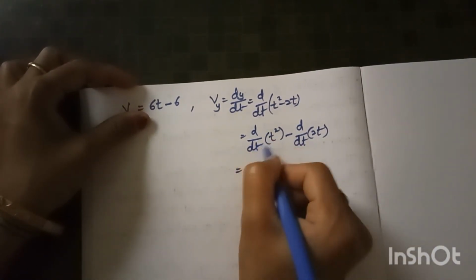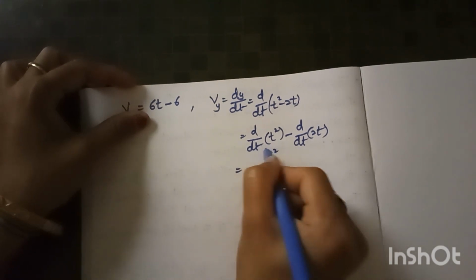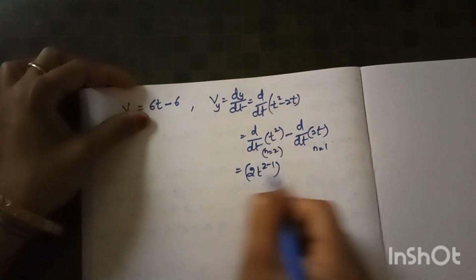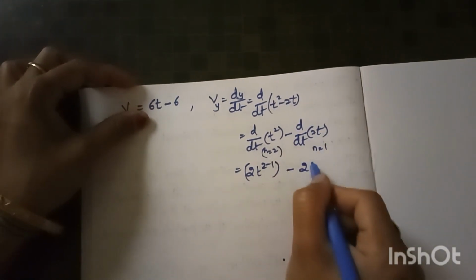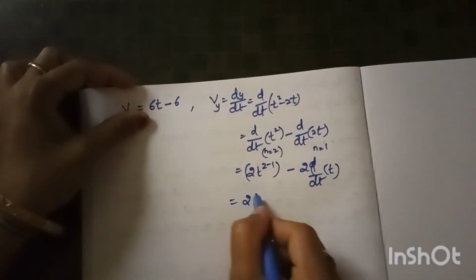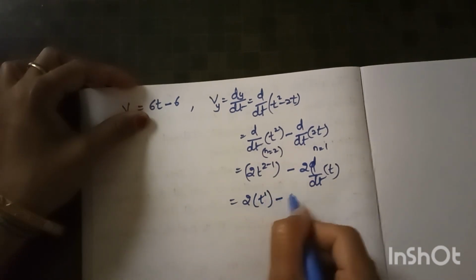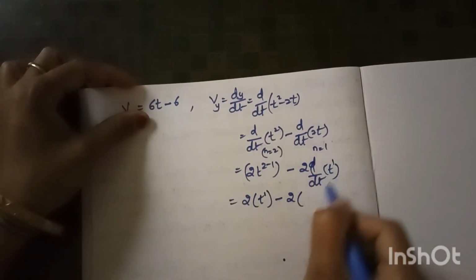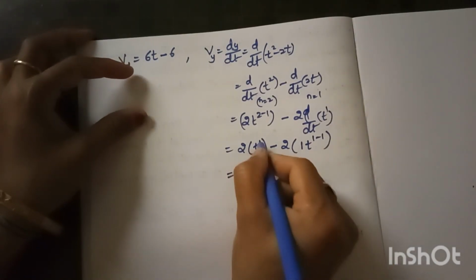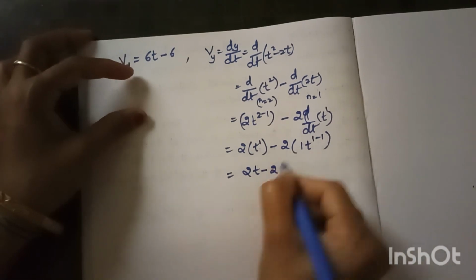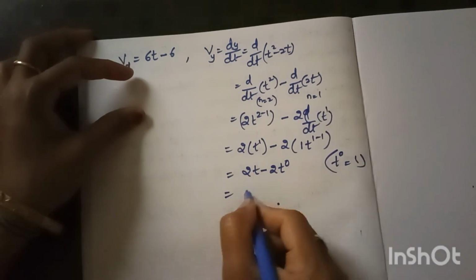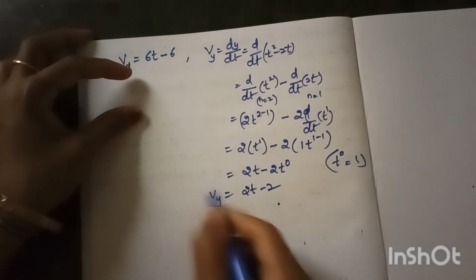It is in the form of d by dt of t power n. We have n equals 2 here, n equals 1 here. So 2 into t power 2 minus 1, minus 2 in front. The number stays in front: d by dt of t. So 2 into t power 2 minus 1, which is 1, minus 2 into 1 times t power 1 minus 1. 2t, t power 1 means t, minus 2 into 1. 1 minus 1 is 0, t power 0, and anything power 0 is 1. So Vy is 2t minus 2.